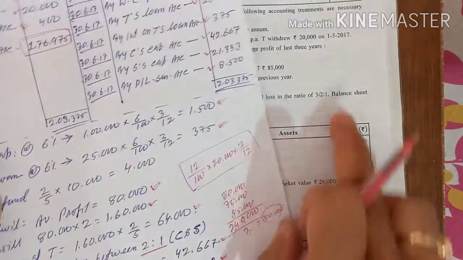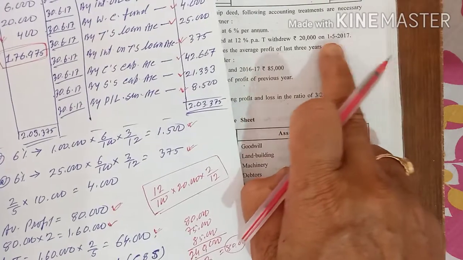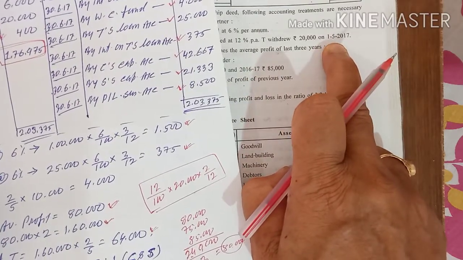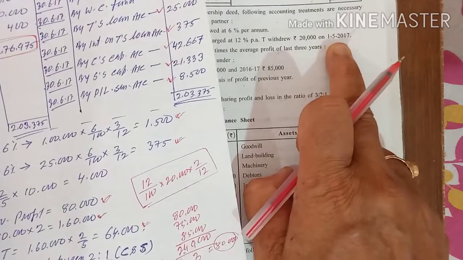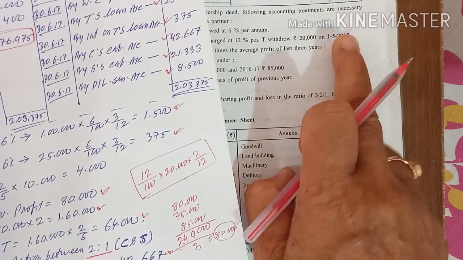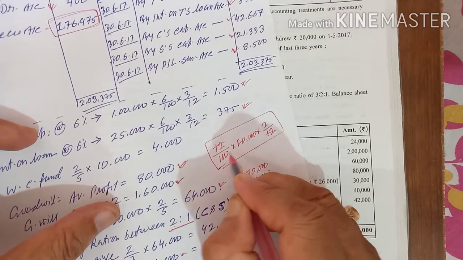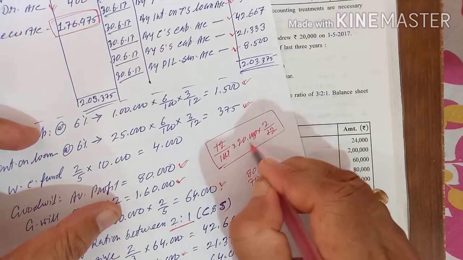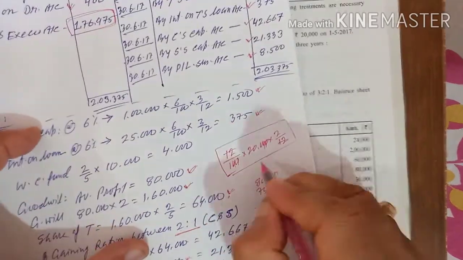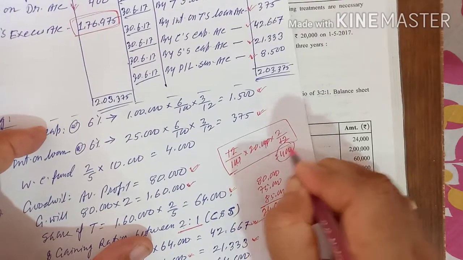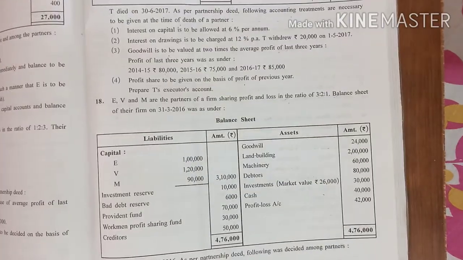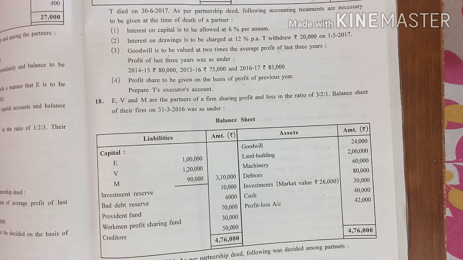Why? Because the drawing is from May, not April. So only for 2 months the drawing is coming. I think you understood. This you calculate, so 400 is coming. Understand? I think so. Like that, one more question you try to understand, and that also I want to teach you from your exercise only.